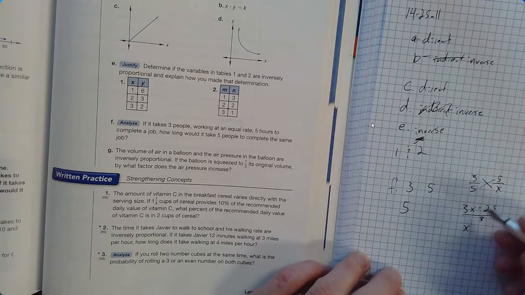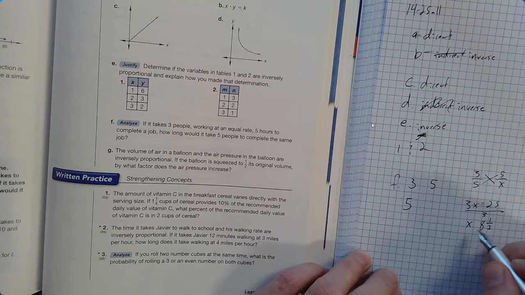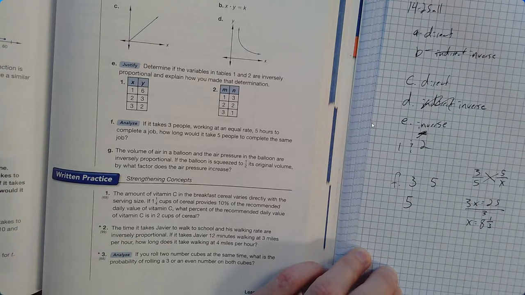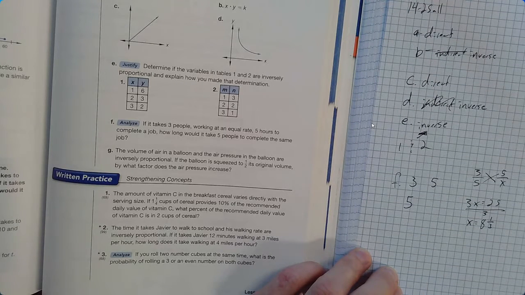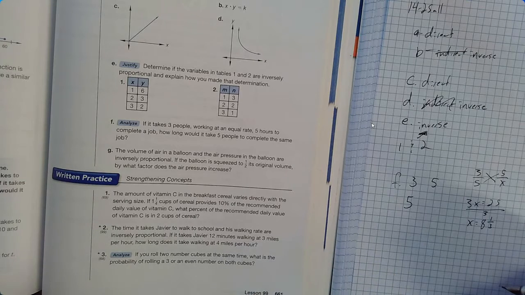And we're going to say 8 and 1/3 hour. So 8 1/3 of an hour. So 8 hours and 20 minutes. That doesn't make sense. It should be faster. What did I mess up here?